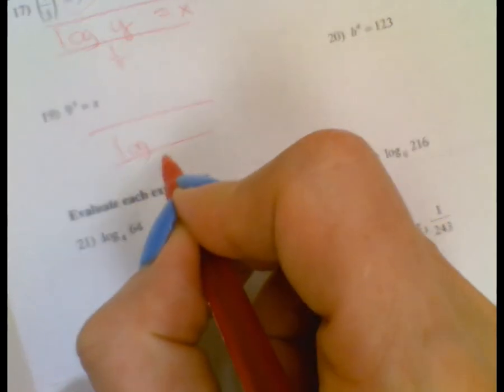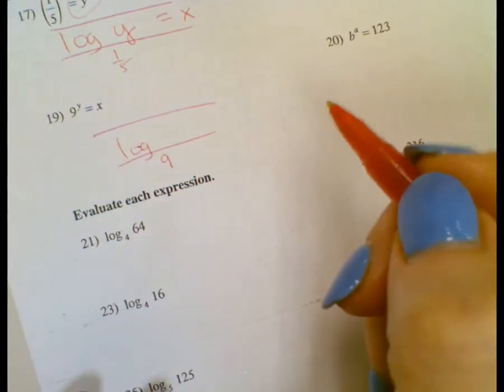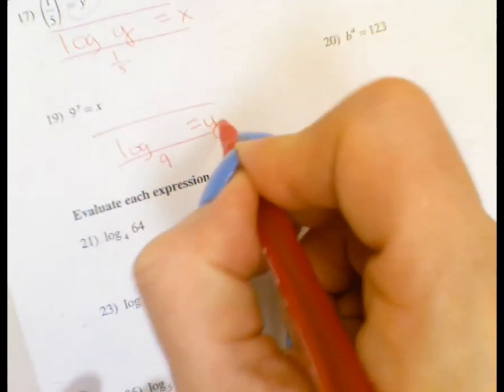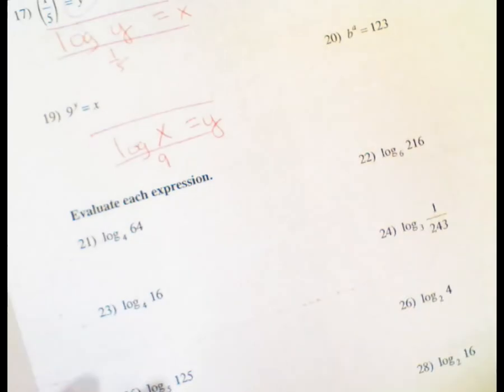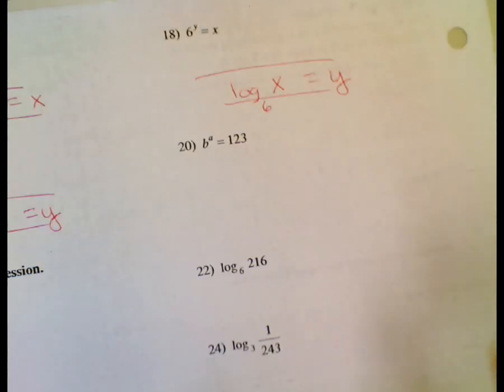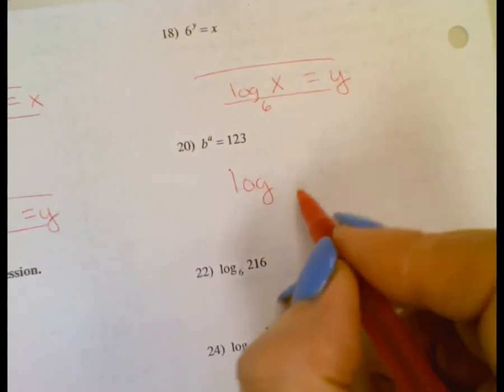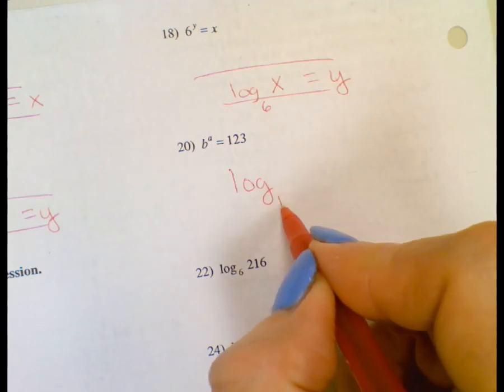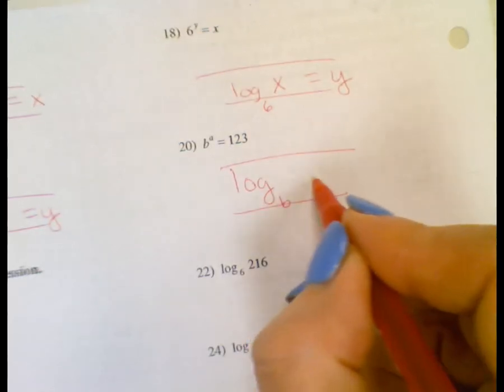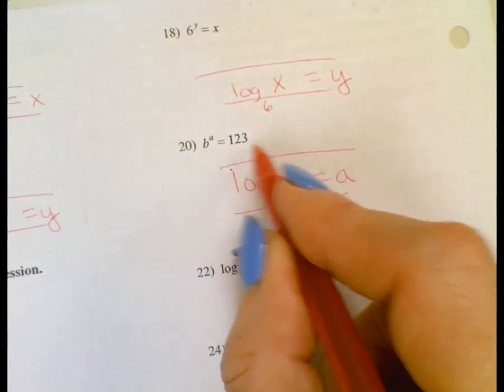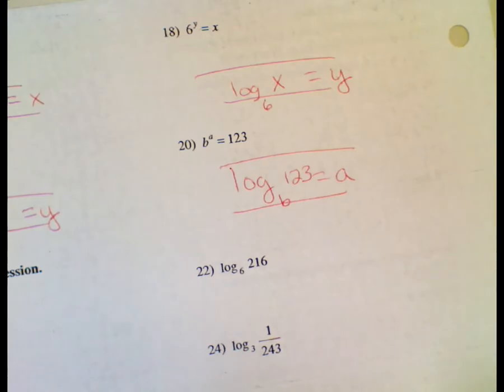Log. Base 9. Equal to the exponent. X goes right next to log. Log. Base. Equal to the exponent. The answer, 123, goes right next to log.